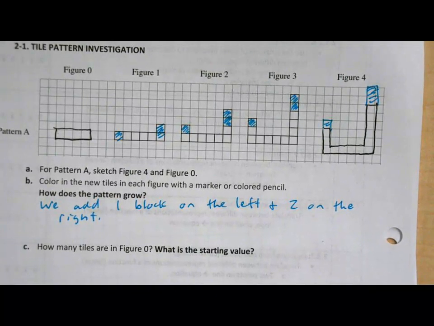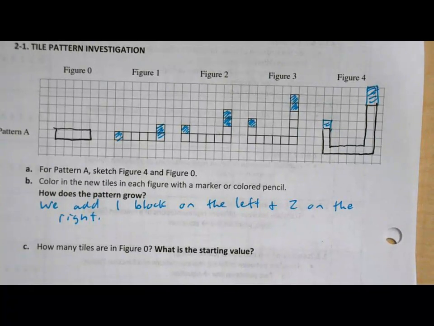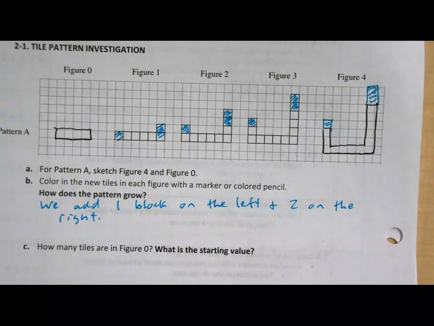Now, when we deal with these, we're going to be looking for visual patterns for where we add these new tiles on. And it seems like you guys nailed it in this first one. But in general, really the thing we're interested in is how many tiles there are altogether. So if I asked you for this pattern, how is the number of tiles changing? How many tiles are we adding on each time? We're adding 3 on altogether, the 1 on the left and the 2 on the right.